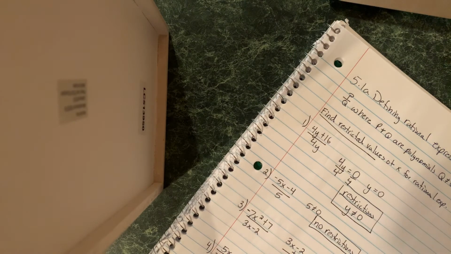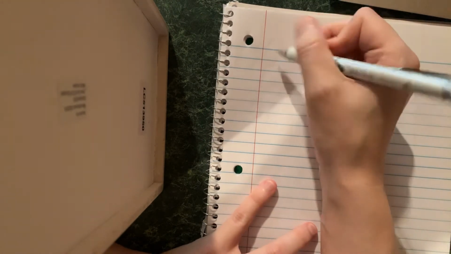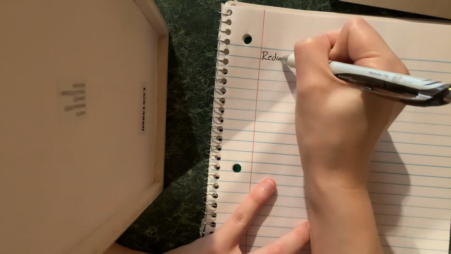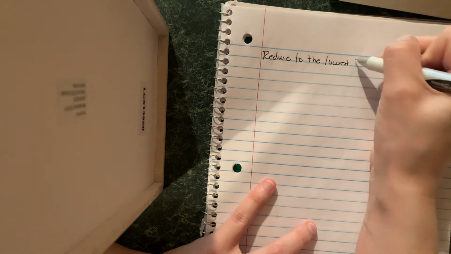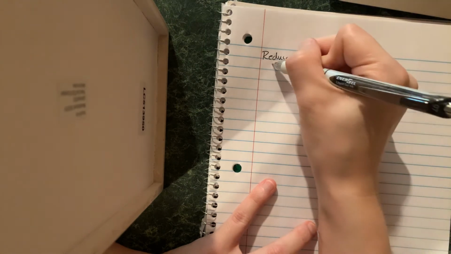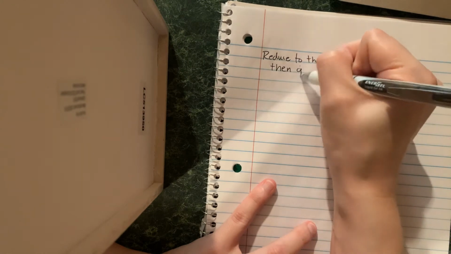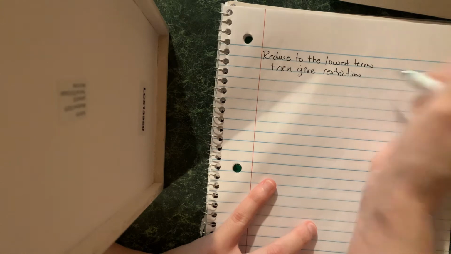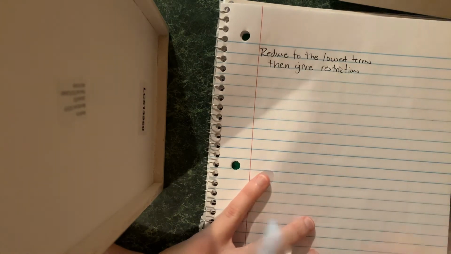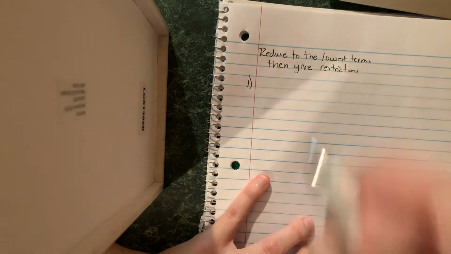Okay, some of these may also ask you to simplify as well. So they'll say, let's see, reduce, I think. Yes, so reduce to the lowest terms, and then give the restrictions. So they're still going to have to give the restrictions for these. They just want you to simplify it first. So let's look at an example like that.